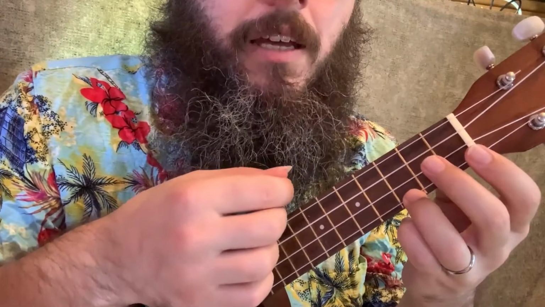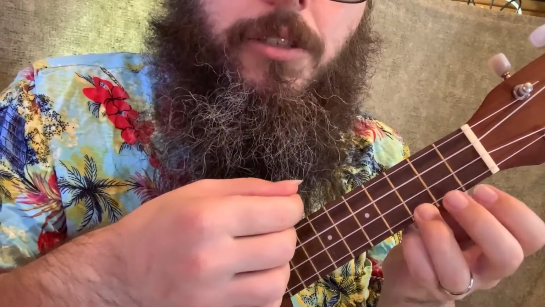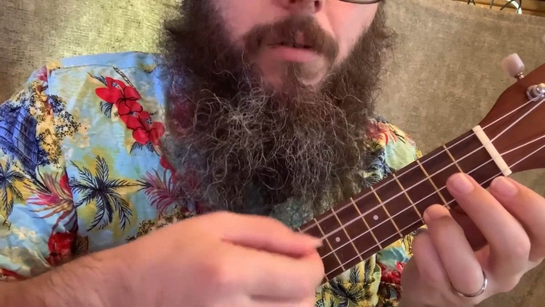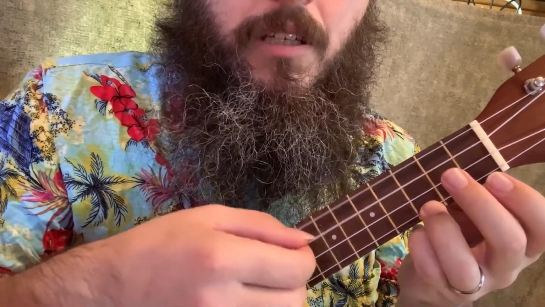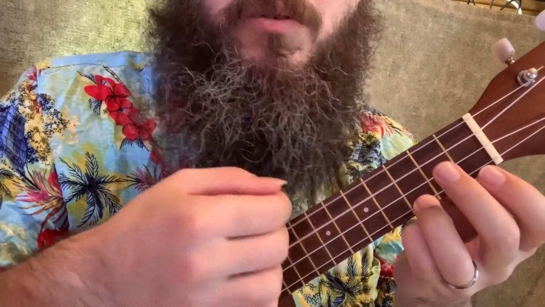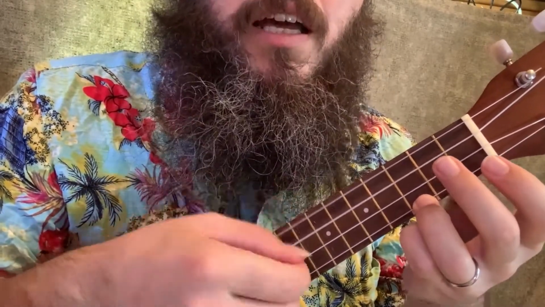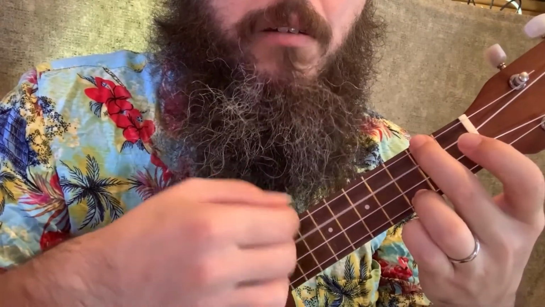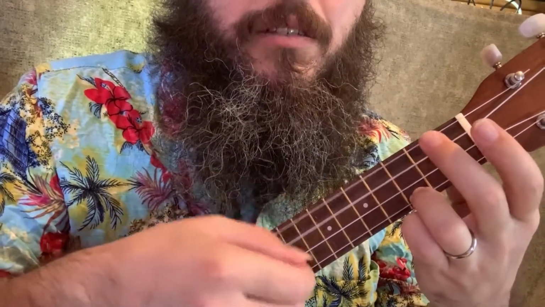Okay, so same thing, but now I'm going to do all downstrokes. So I'm going to keep that swing feel, that staggered feel, the 1 and 2 and 3 and 4, but notice how I'm doing all downstrokes here, and 3 and 4 and 1 and 2 and 3 and 4 and 1 and 2 and 3 and 4.